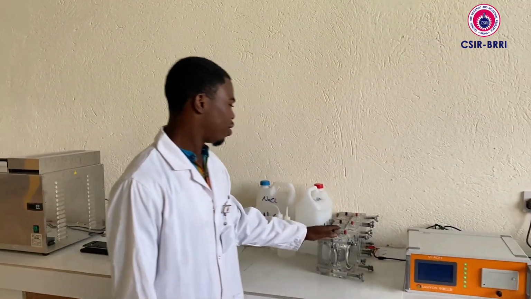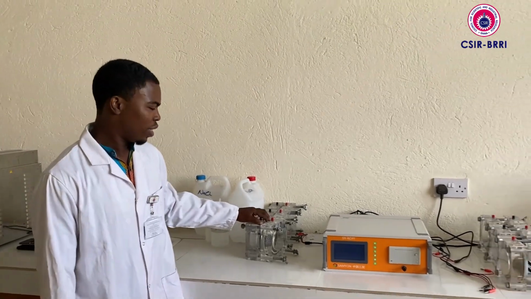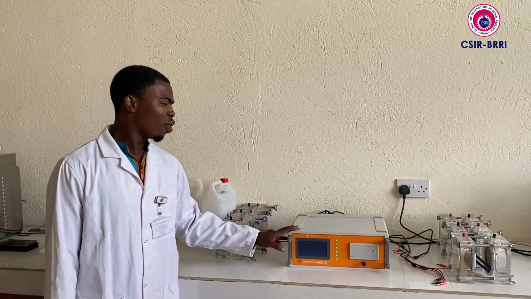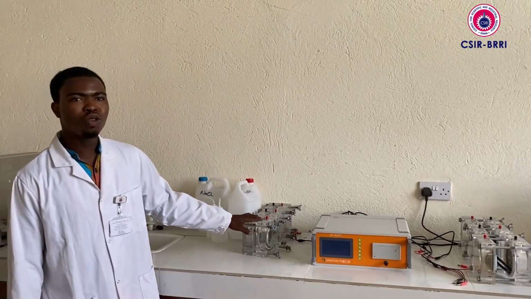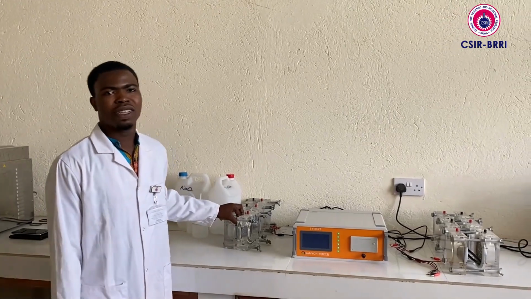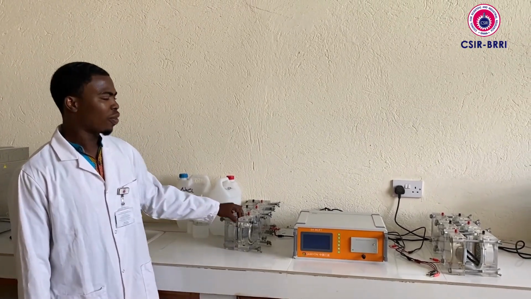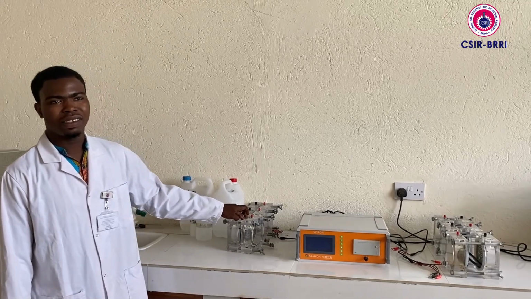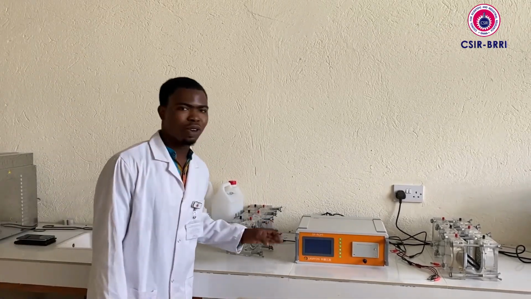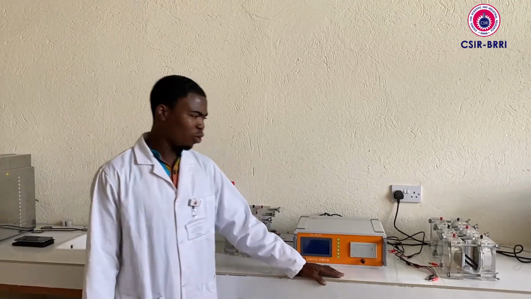So this is our test host, and then our cells which we use for the test. The test involves passing current through the concrete sample for 6 hours and then calculating or determining the total charge that passes through the concrete. Then you classify the concrete based on the charge that passes through the concrete.